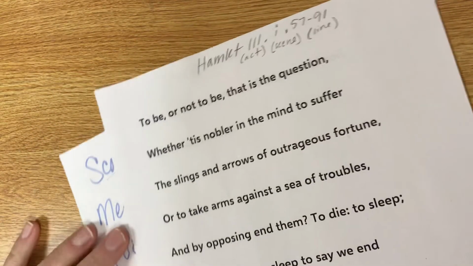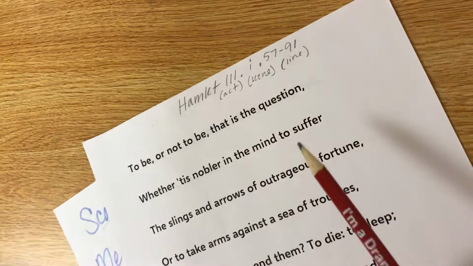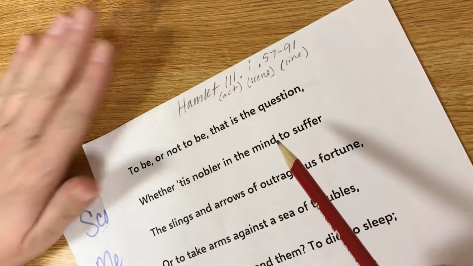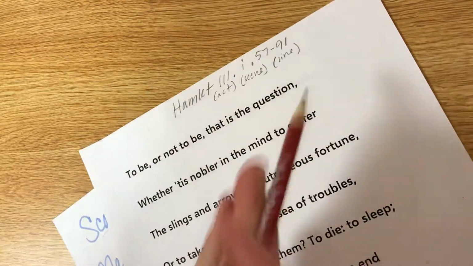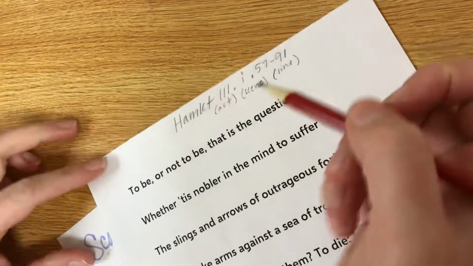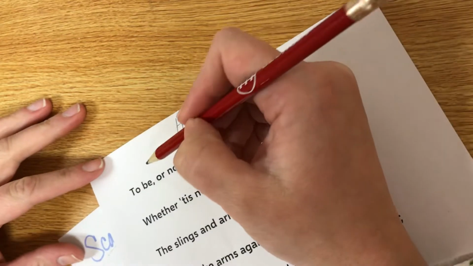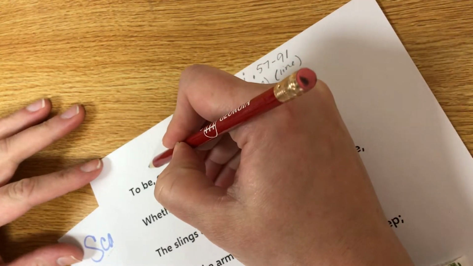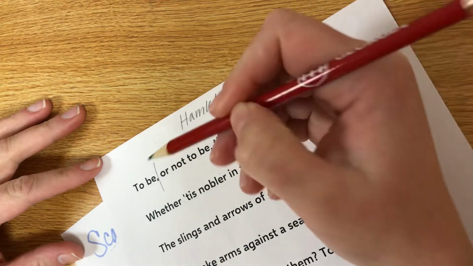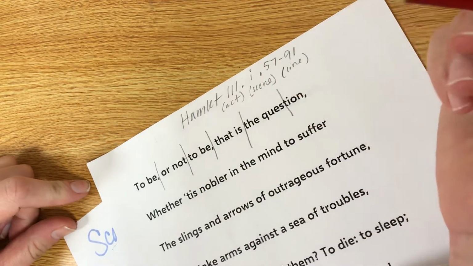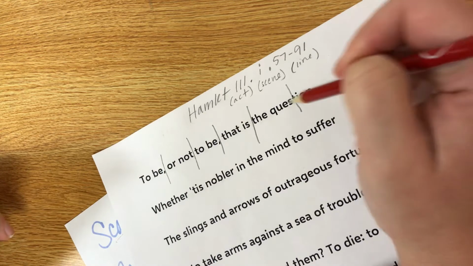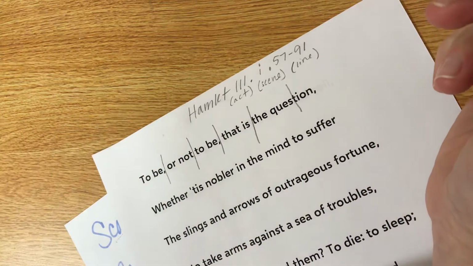Okay? So let's break this up into syllables first of all. Remember, you count out syllables. I usually tap my hand on the table. You can clap out syllables, whatever you need to do. To mark a foot, we put a long vertical line. So, to be or not to be, that is the question, right? We've got a little extra baby 1 syllable here.